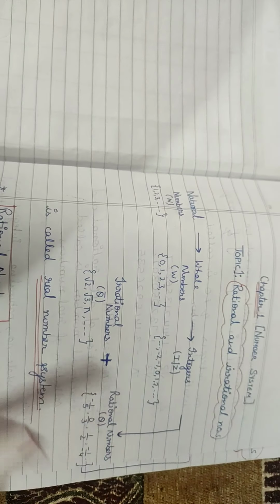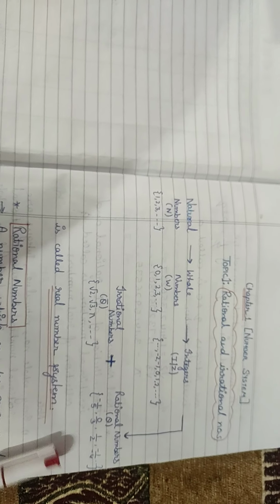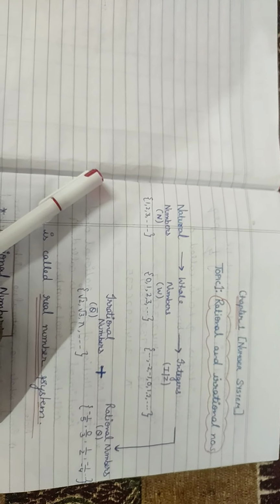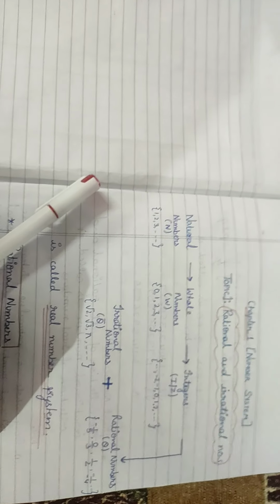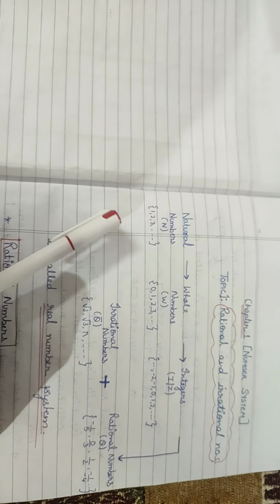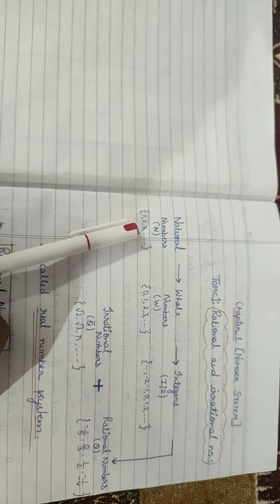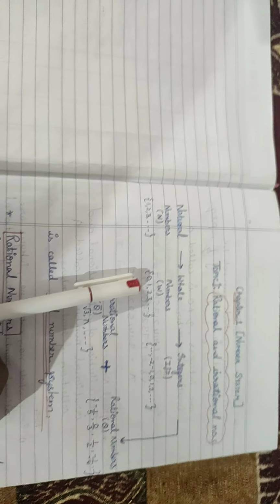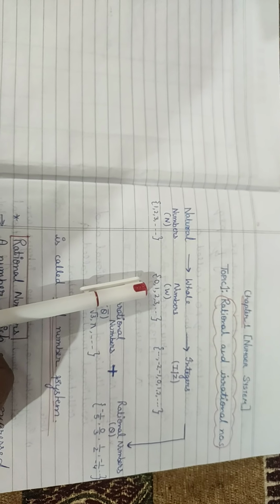Here you can observe a flow chart, and this whole flow chart we can call the real number system. Very first I'll take the natural numbers. You know what natural numbers are? Yes, these are the counting numbers. Counting numbers start from 1, 2, 3 up to infinity, and the set of natural numbers is represented by the letter N. And if we include 0 in the natural numbers, we get the set of whole numbers, which is represented by the letter W.